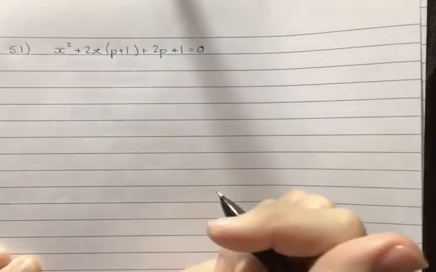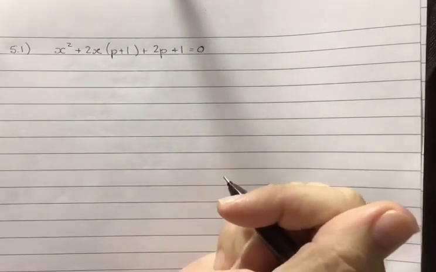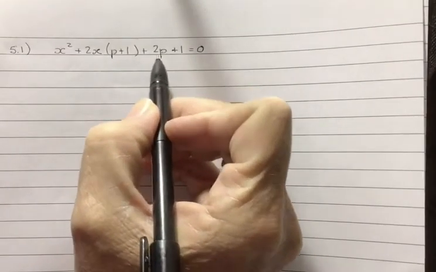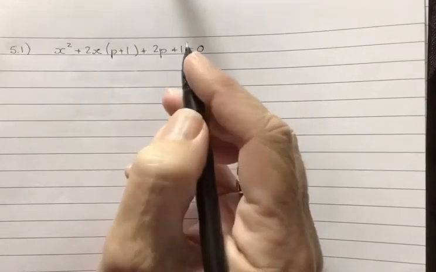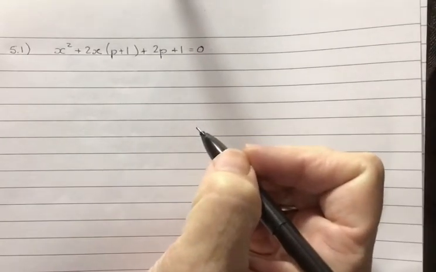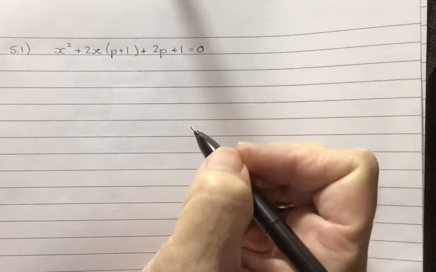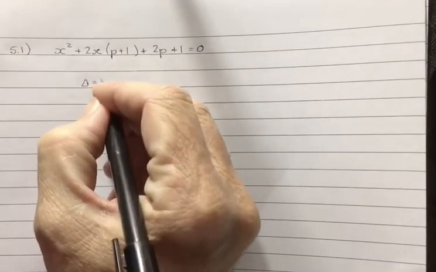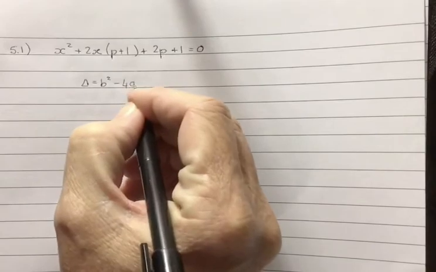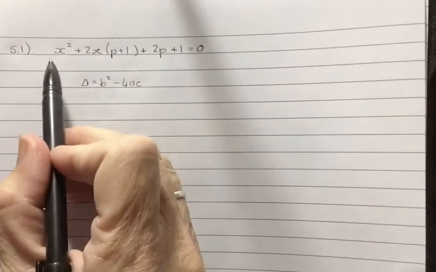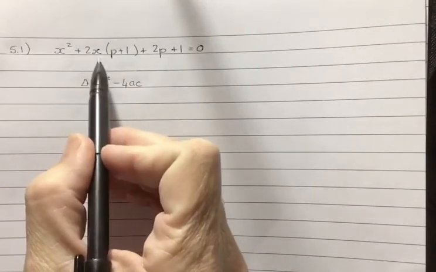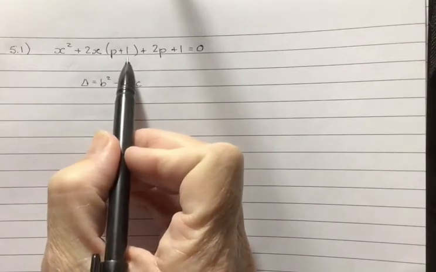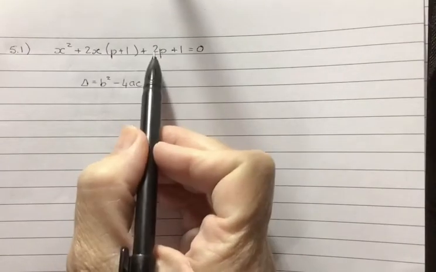In question 5.1, we are asked to show that the roots of the following equation, x squared plus 2x(p plus 1) plus 2p plus 1 equals 0, are rational for all rational values of p. And we need to give reasons for our answer. So if we have a look at this question, again we are going to need to find delta, b squared minus 4ac. In this example, a is 1, b is the coefficient of the x, so it's going to then include 2 and the bracket p plus 1, and my c value then will be 2p plus 1.